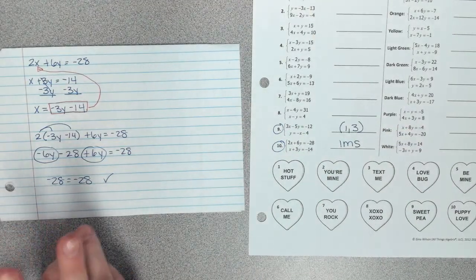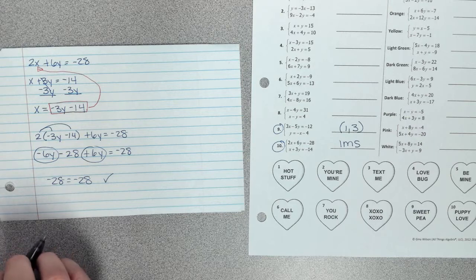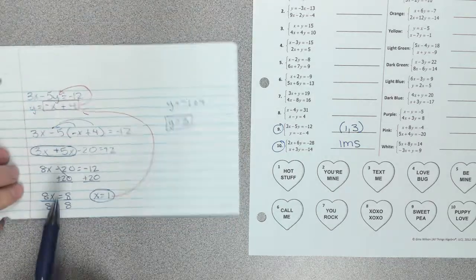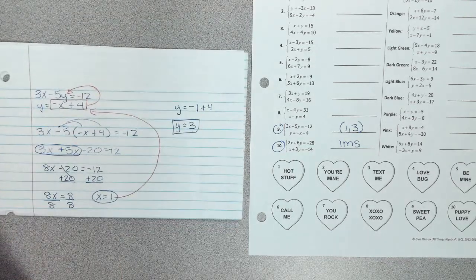So that's help on 2 of your problems. All your other problems are going to follow either these 2 patterns. Either you're going to have to solve for a variable, or it's already going to be done for you. Hope this helped.